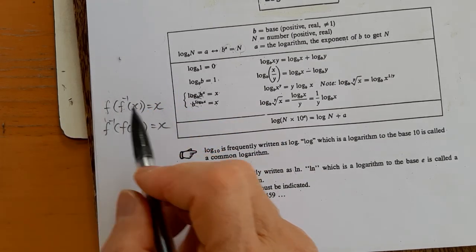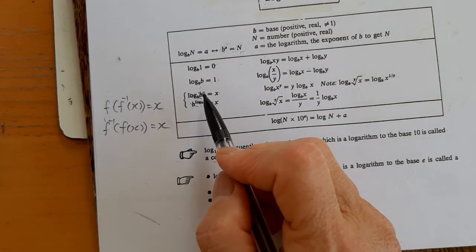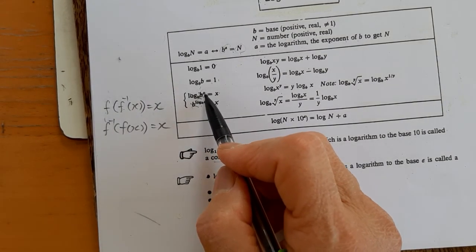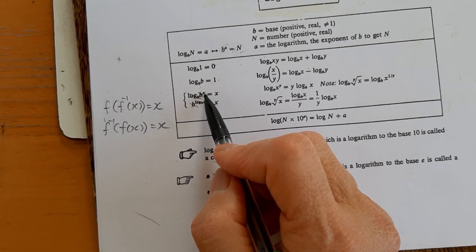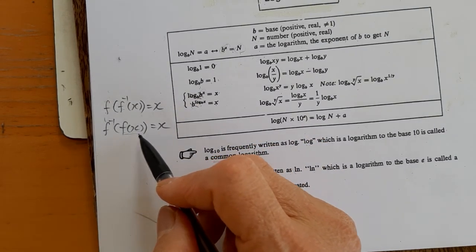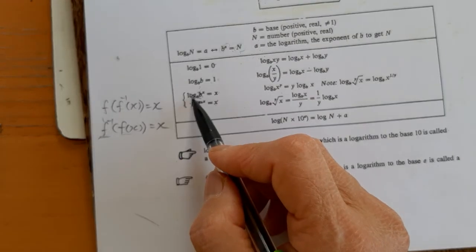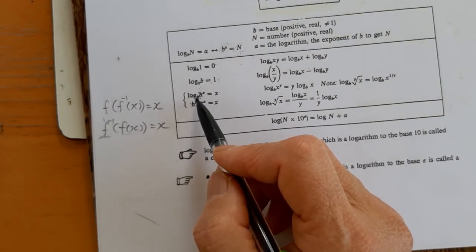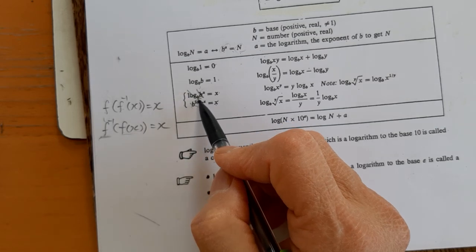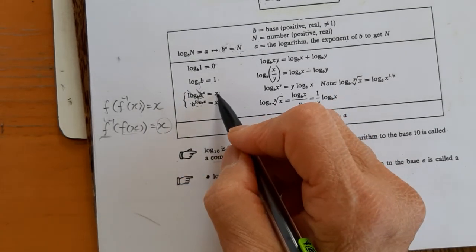If the two functions are inverse to each other, a number x, you take b to the power x, meaning the exponential function, that's f of x equals b to the power x, and then you take its inverse function, log base b. The two are inverse to each other. Composite is x.